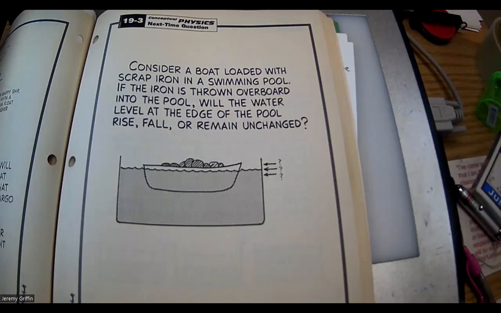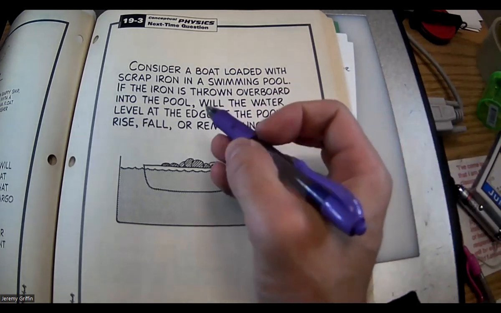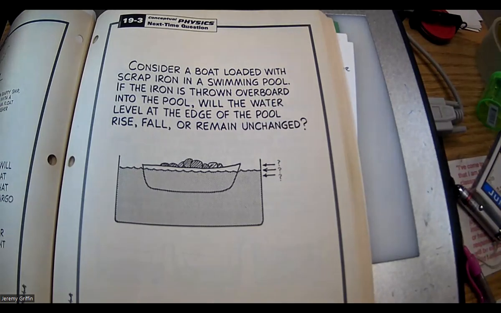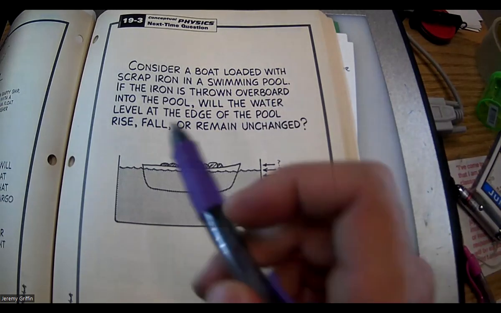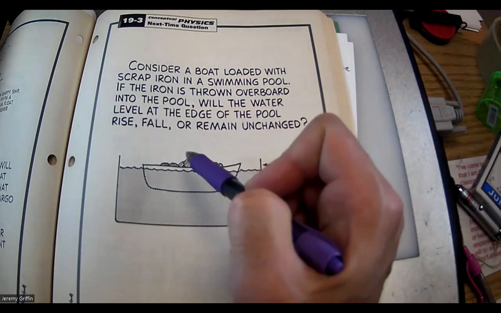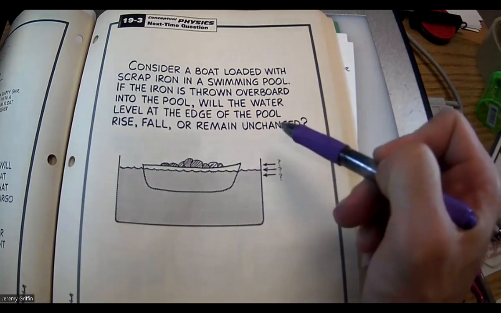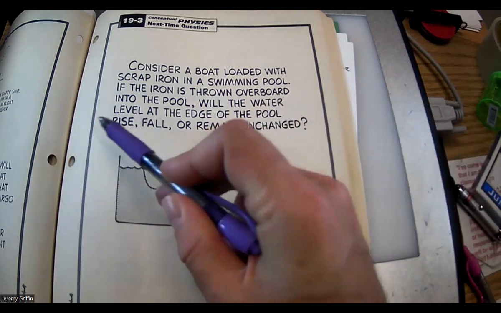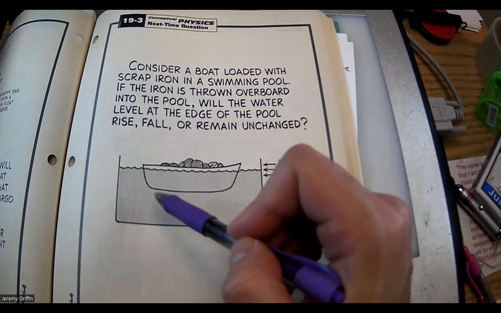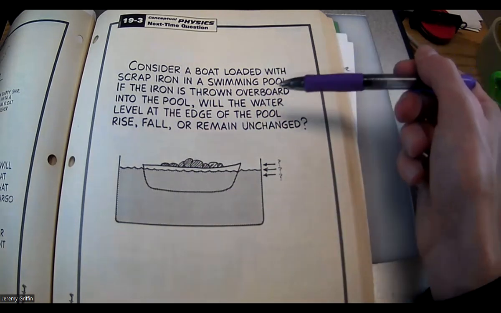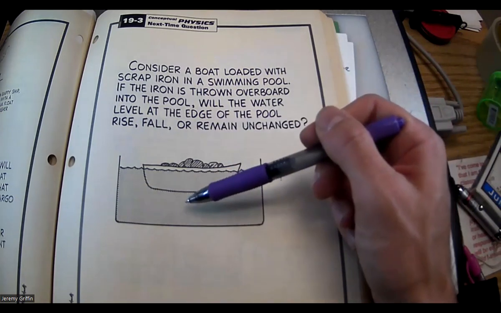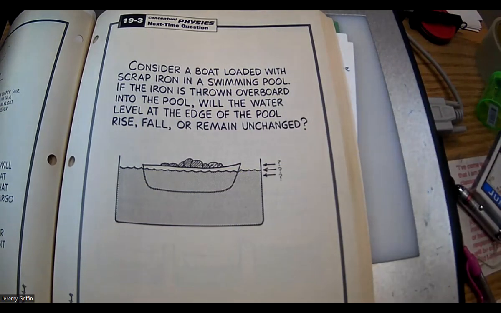I'll give you guys another hint too. Think about a third scenario that wasn't mentioned: what if the scrap iron is over on the shore? Now you've got three scenarios that you can compare. You've got some scrap iron on the shore. You can throw it in the boat, and that's going to do one thing to the water level as it pushes the boat down into the water. But if you take the scrap iron and throw it into the water, now we're actually comparing. Well, the actual question is taking the scrap iron from the boat and just throwing it into the water. Would it rise?